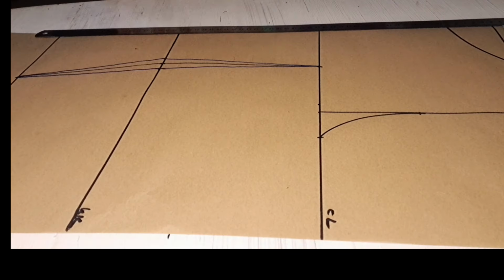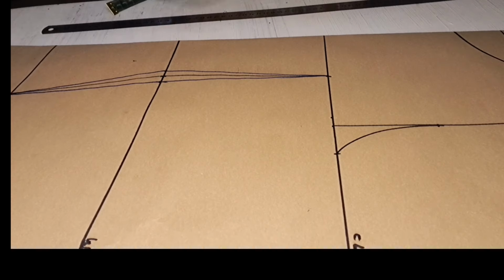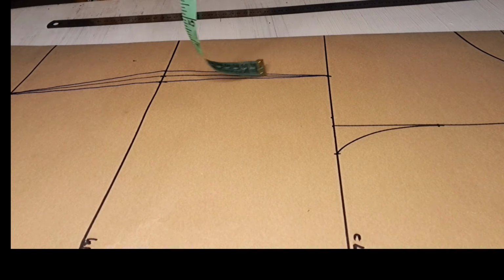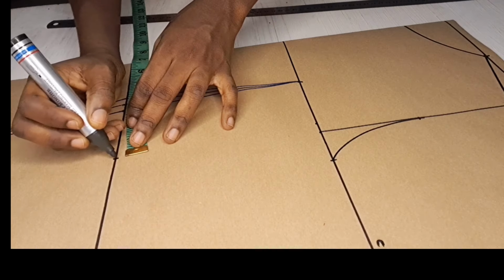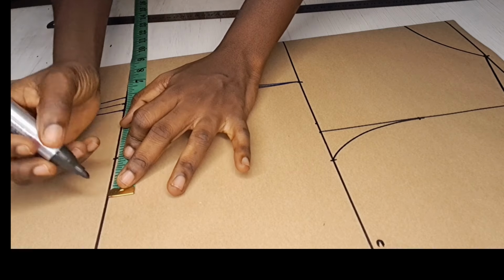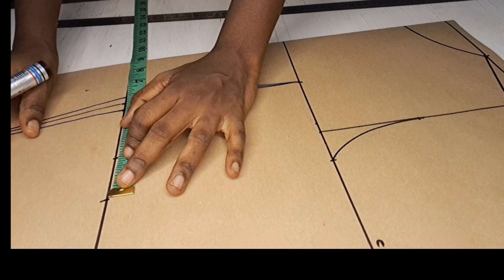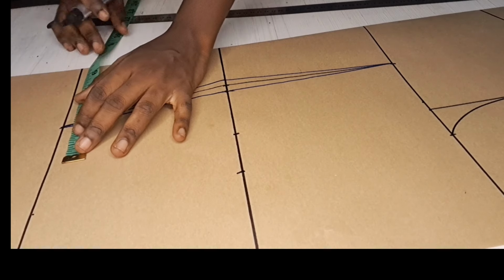Now we are going to connect our points, and this is basically a contour dart, the Ghanaian way. The one that fits you and gives your dress such flattering form. All right, good.